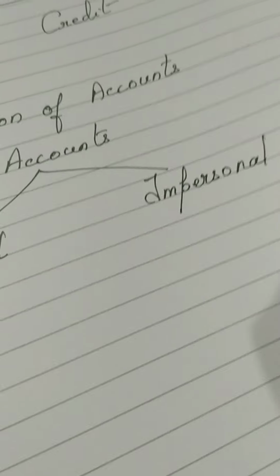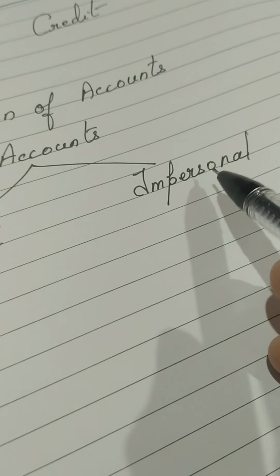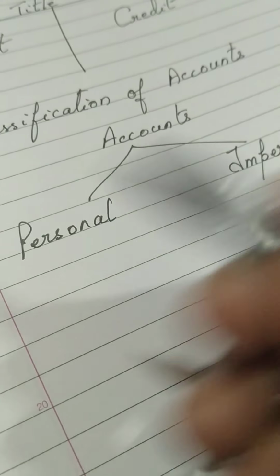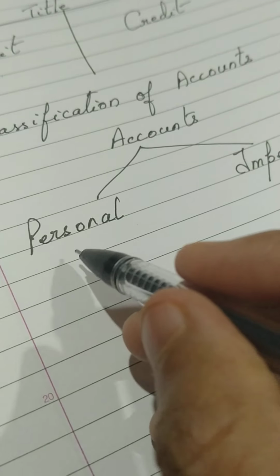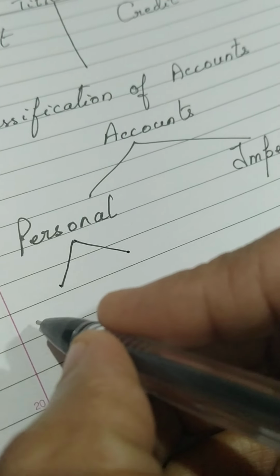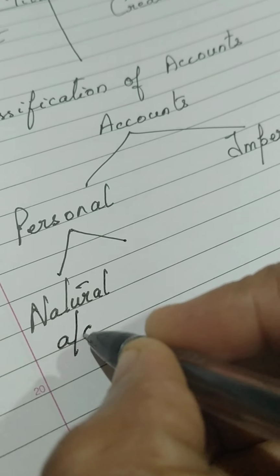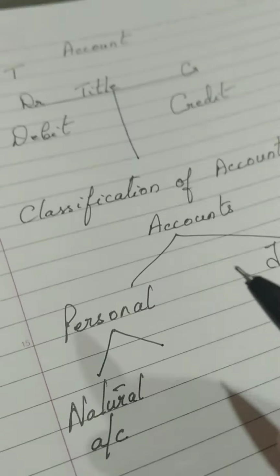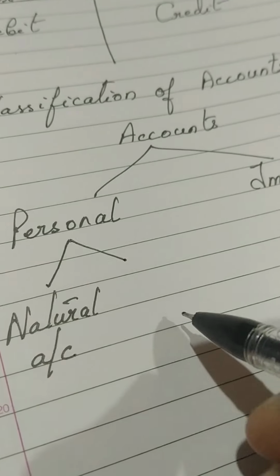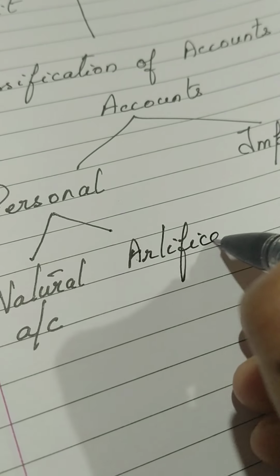This is not related to persons, but it is related to the properties of the company, and also the incomes and expenditure of the company. And all accounts related to people or artificial people, that is various business organizations, we will write in personal account. So personal account is further divided into two. One is natural account, the other one is artificial account. In accounts we write it as A/C. Just like for debit and credit we have DR and CR, to show account we write it as A/C.